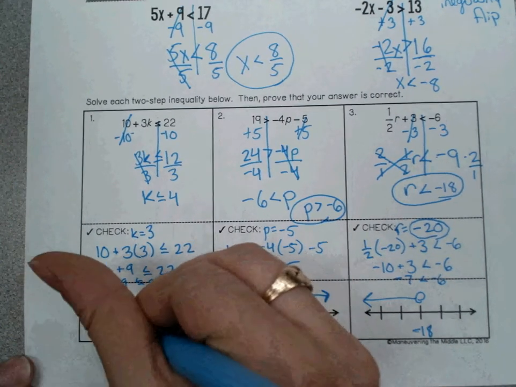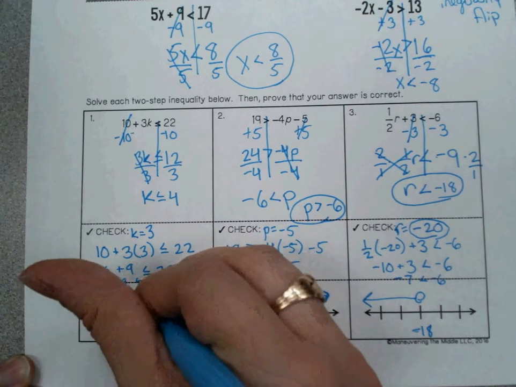Now, to graph this, put it at 4, closed circle at 4, and it's less than, so it's going to the left.